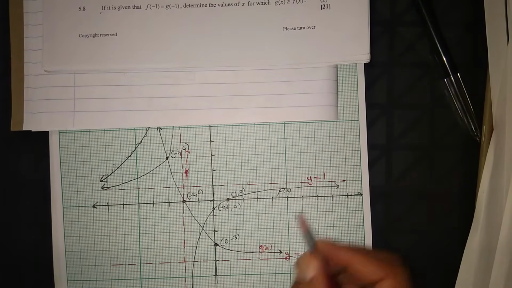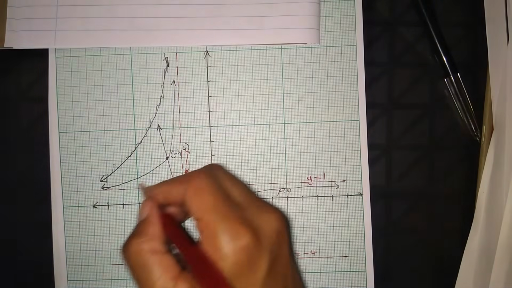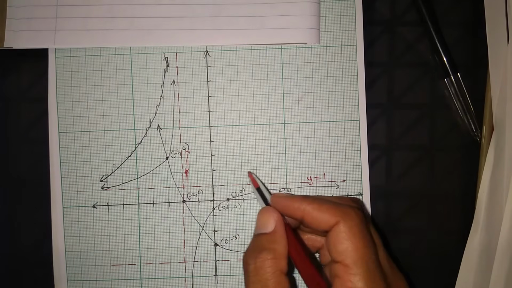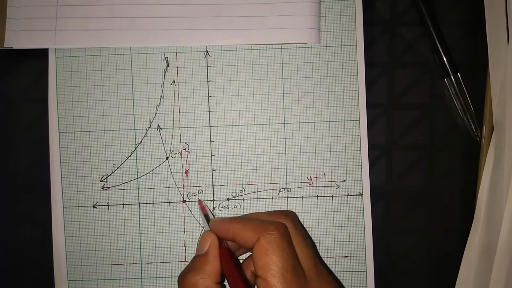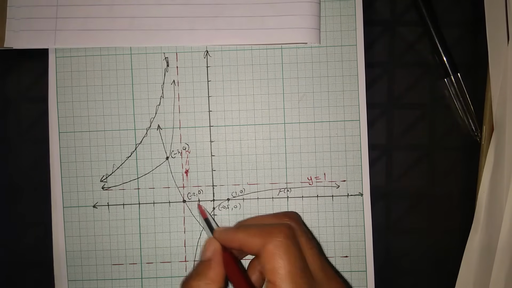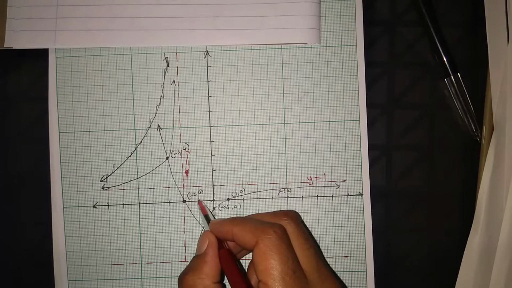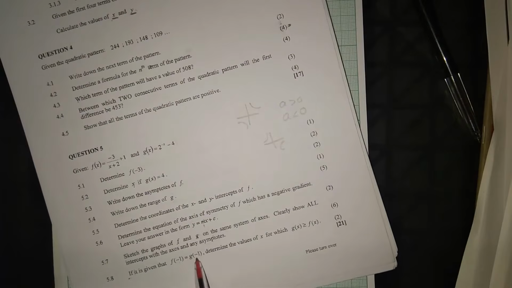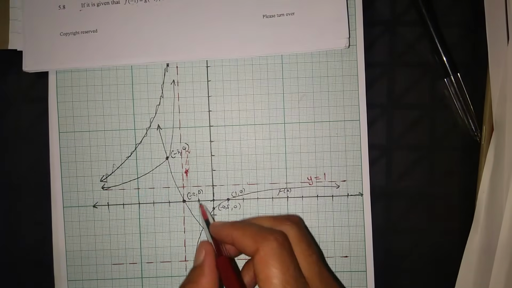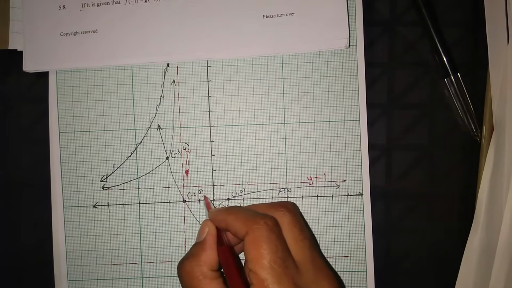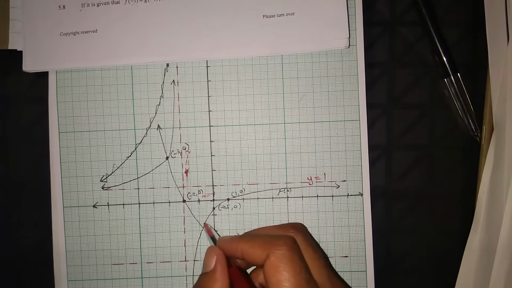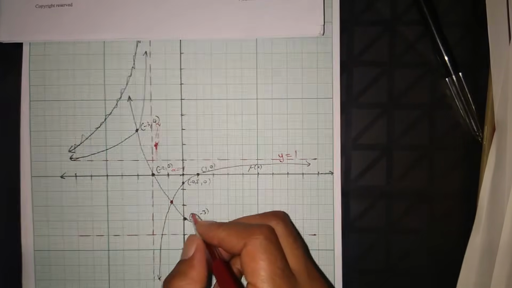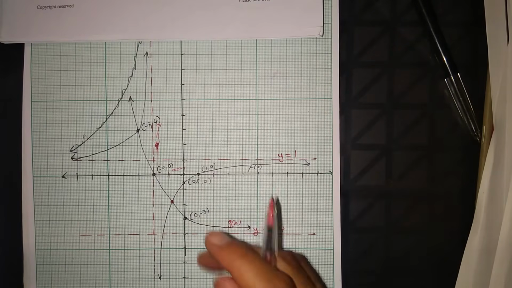This is g of x. This is f. Now you look at f. Now g here. F of minus 1 is equal to g of minus 1. So when you substitute f of minus 1 on both functions, it means you get the same value. So in other words, x equal to minus 1: f of minus 1 and g of minus 1 are equal. It means the point where our graphs intersect. You see? Our functions intersect there.